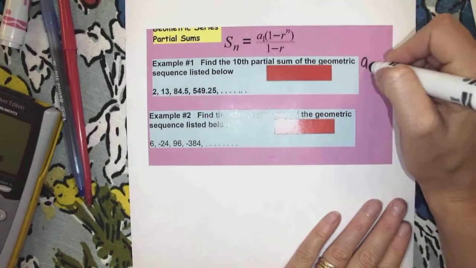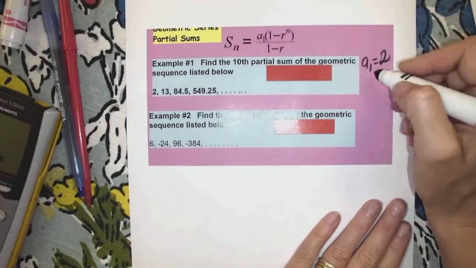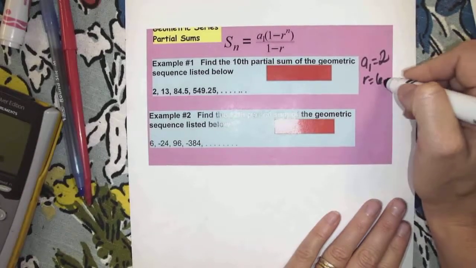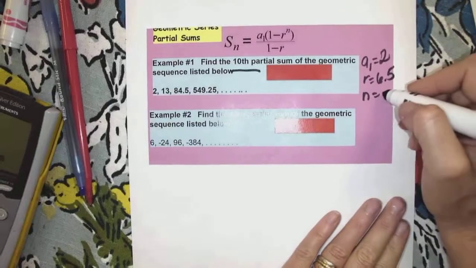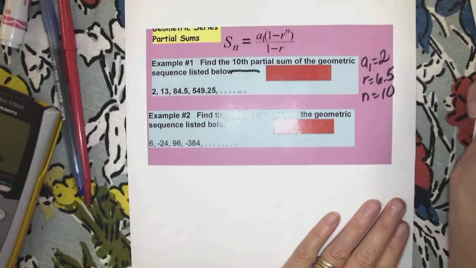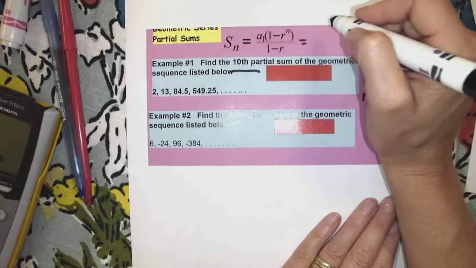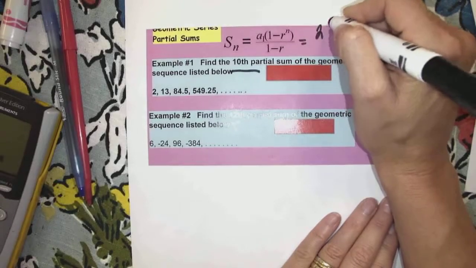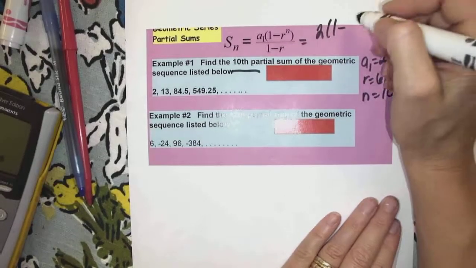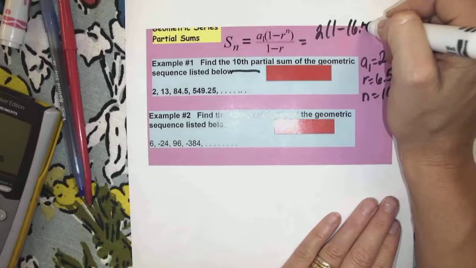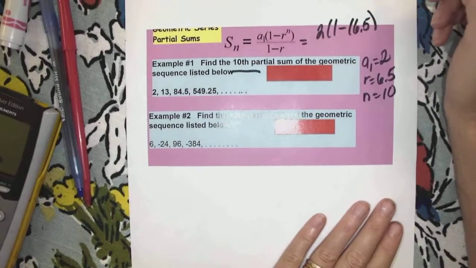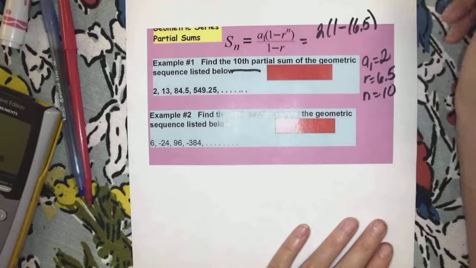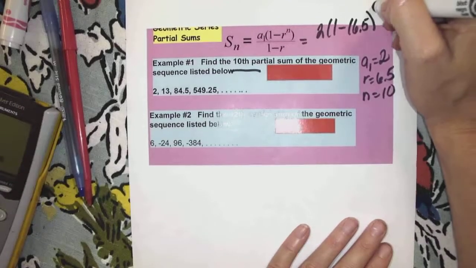I have A sub 1 is 2. My R value is 6.5. And my N, since I want the 10th partial sum, is 10. So I will simply substitute into the formula. A sub 1 is 2, 1 minus my R value, which I like to put in parentheses, even if it's positive, which you don't have to. I just feel better with it in parentheses because if it's negative, I definitely need it, to the 10th power.